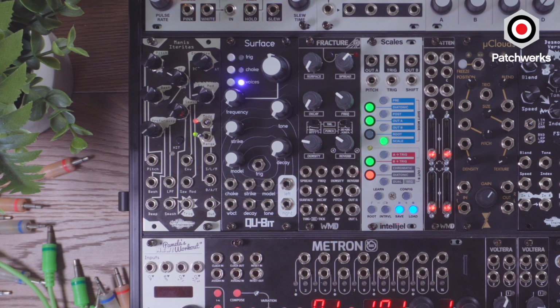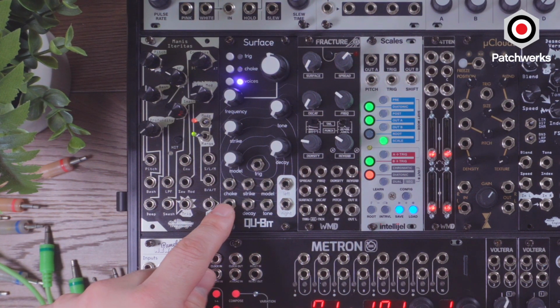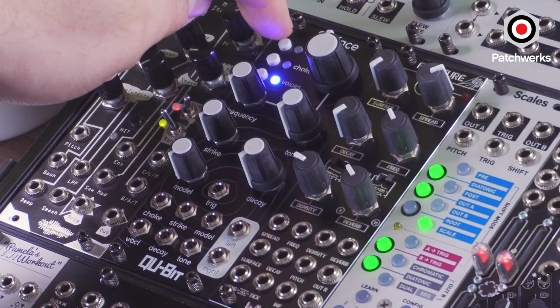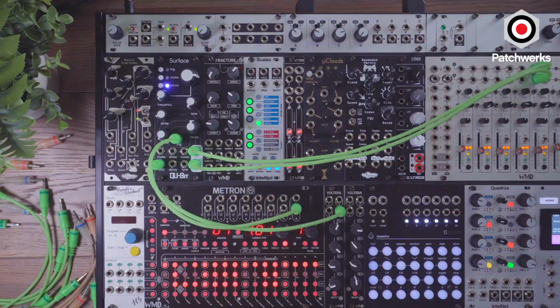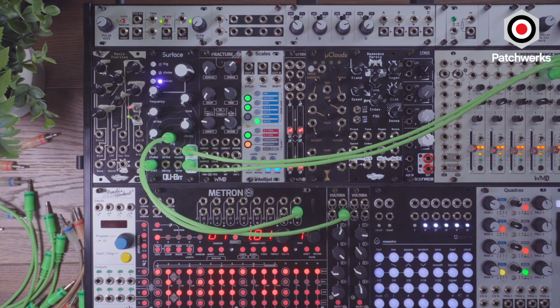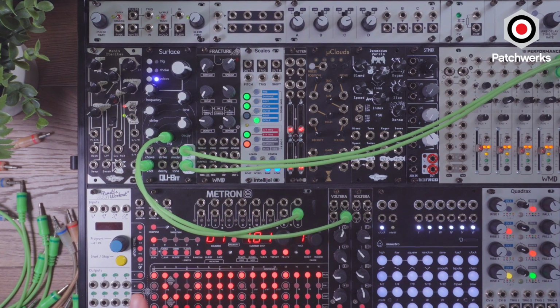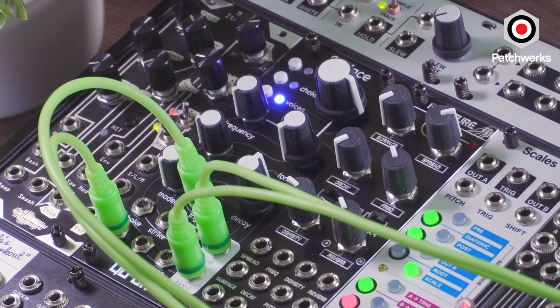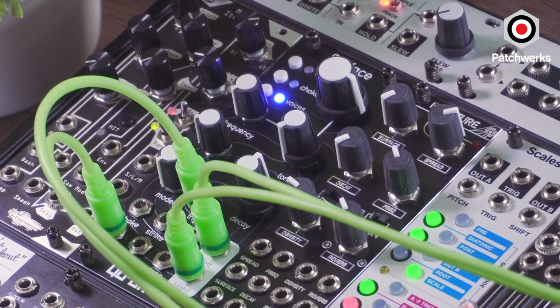You simply send it pitch information to its volt per octave, a trigger or gate to its trig input, or manually trigger it yourself with your finger. The Qubit Surface offers 8 algorithms of physical modeling. I'm going to use my Metron to trigger the Surface, and I'll demonstrate some of these models. The first one is a pluck.